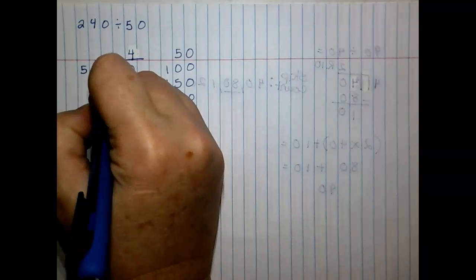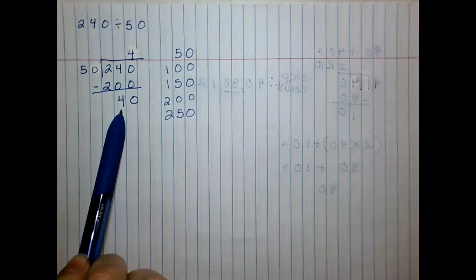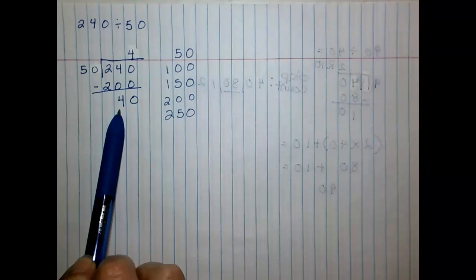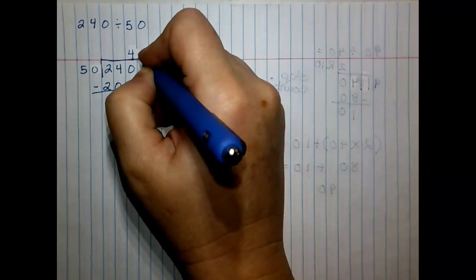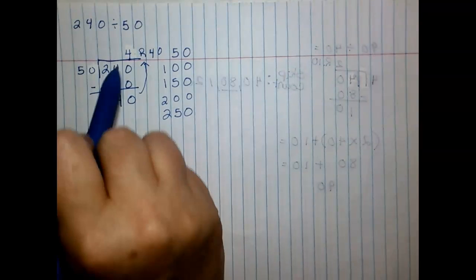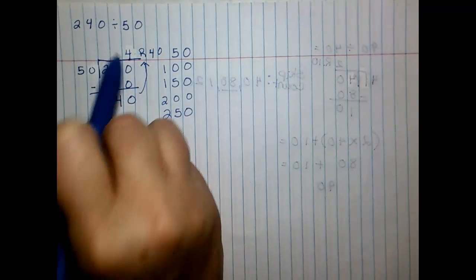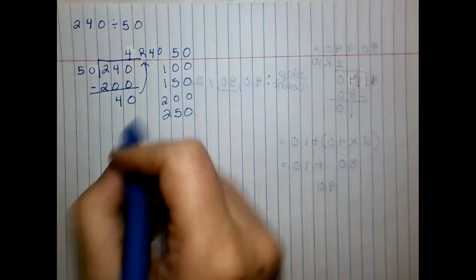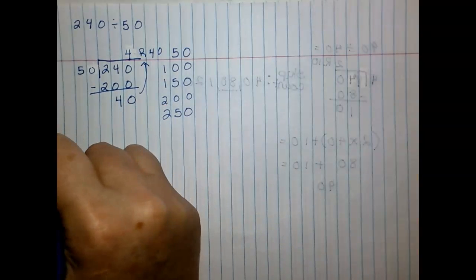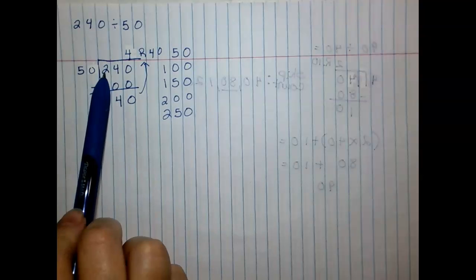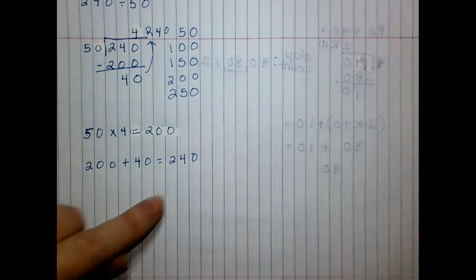Now I need to multiply. 4 times 50 is 200, and I'm going to subtract. I have 40 remaining. I cannot make a group of 50 from 40, and so this would be my remainder, which comes up here. Now I want to check my answer. I'm going to multiply my quotient by the divisor and then add the remainder. If I'm correct, that should give me the whole number of 240. As you can see, that's what I came up with. So my answer is correct.